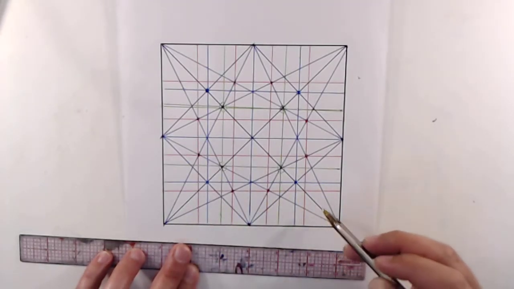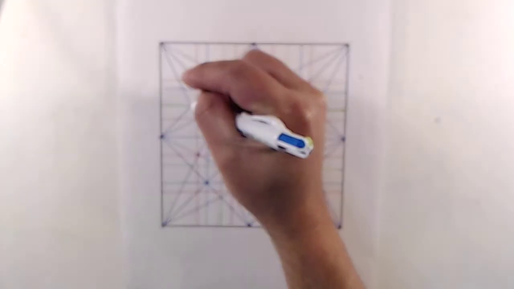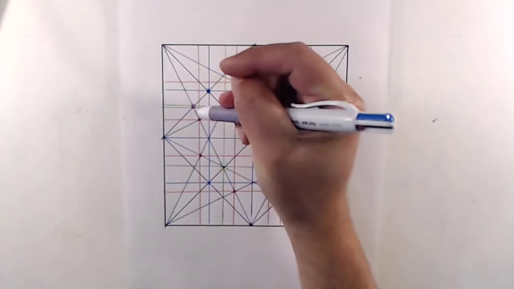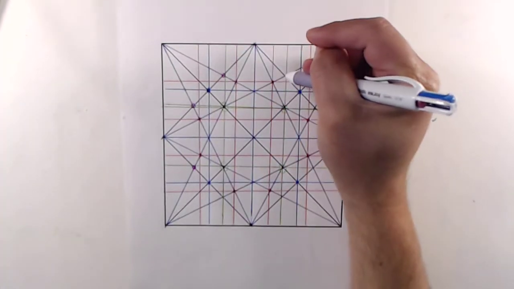So 4 by 4. And then I think the last one I'll show you is from this node here. Here, here, here.